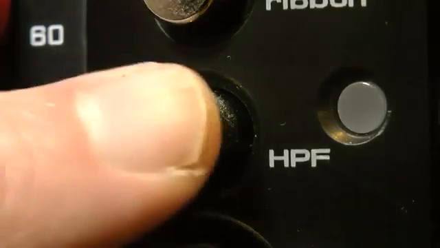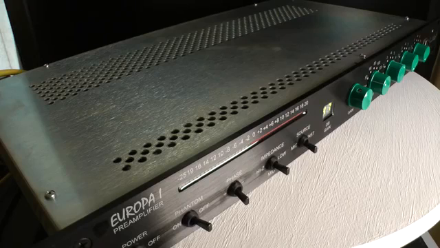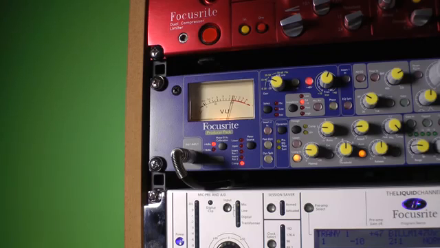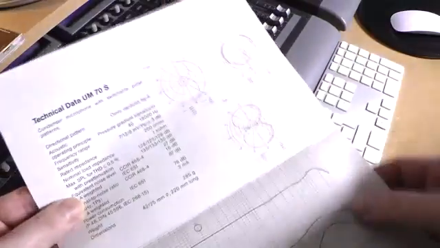A high-pass filter to roll off unwanted low frequencies. And finally, the form factor. Do you need the device to be portable, standalone, rack-mountable, or integrated into another device, such as an audio interface? The technical specifications of a mic preamp will give you some indication of the quality of its design and manufacture.